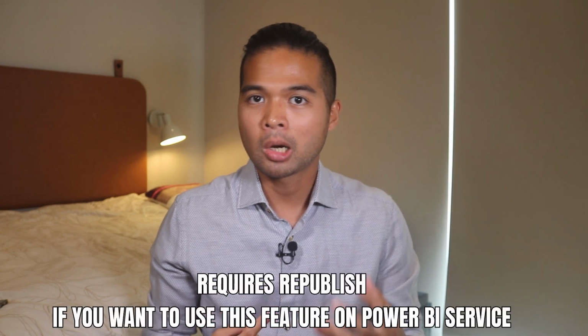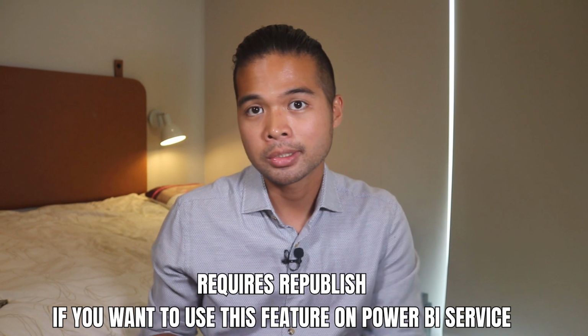it's probably best to keep this feature disabled. The third is that if you're using the report online, you're going to need to republish your report from the Power BI desktop into Power BI service. This is because it's a preview feature for now, so that means you're going to need to enable this first on your Power BI desktop file and republish it so that you can use it on the Power BI service.